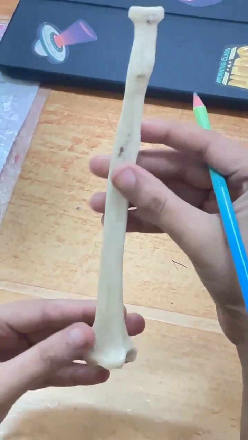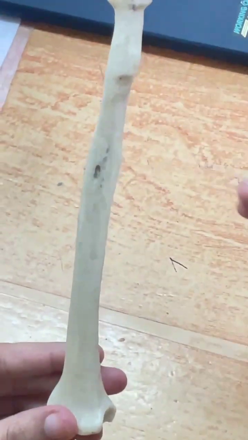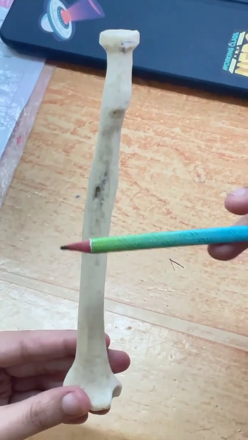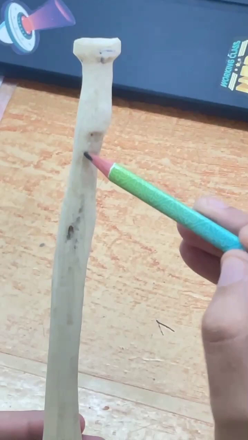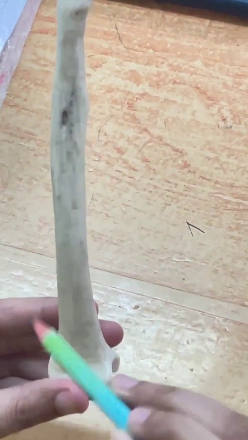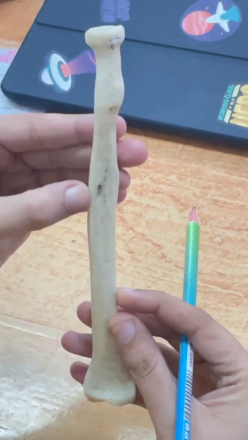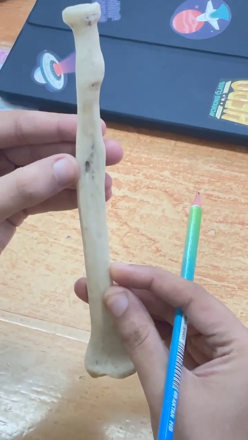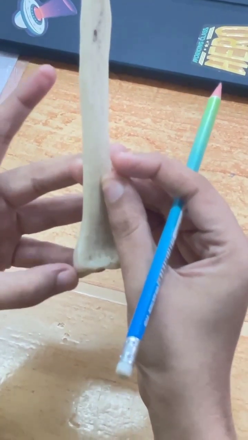We discuss the shaft, and there are 3 borders and 3 surfaces. Clear? First we see the borders. There is the anterior border, medial border and the posterior border. Clear? So first we discuss the anterior border. The anterior border starts from the radial tuberosity to the oblique line towards the styloid process. Clear? So you see, there is an anterior border that runs from the radial tuberosity and close to the styloid process of the radius bone.